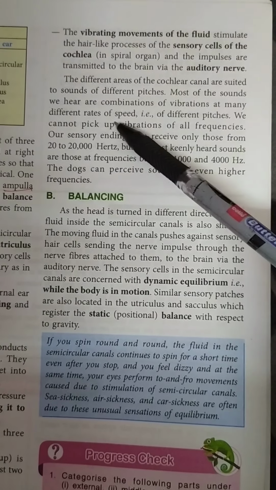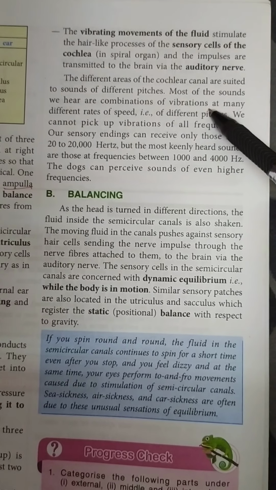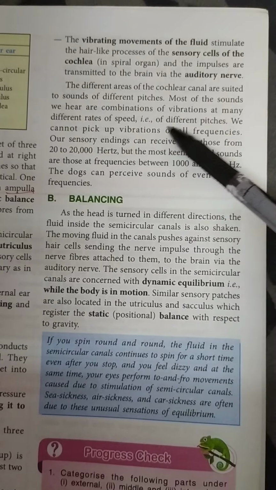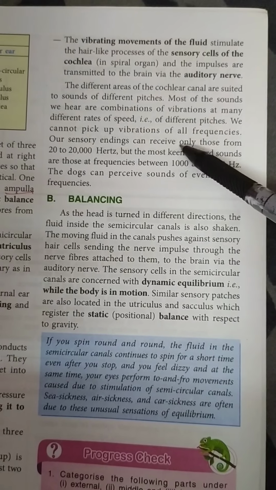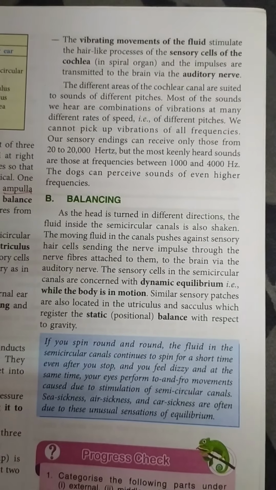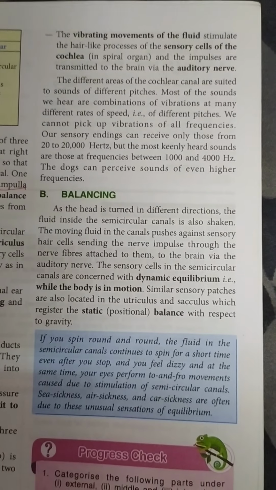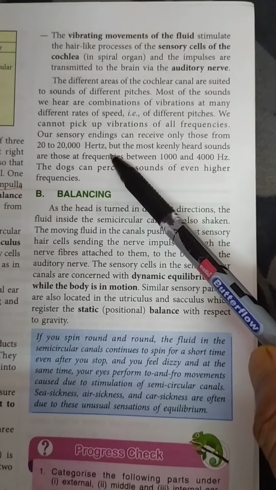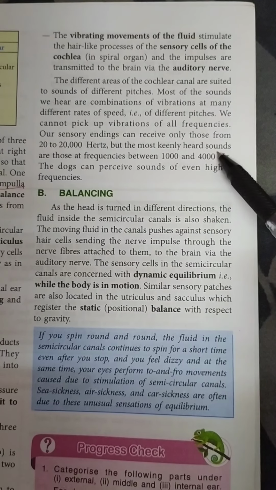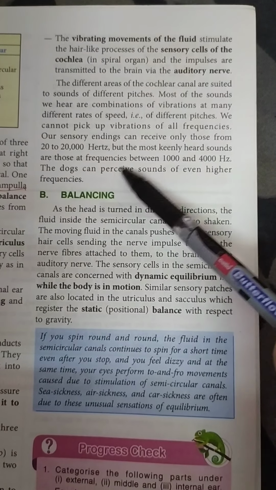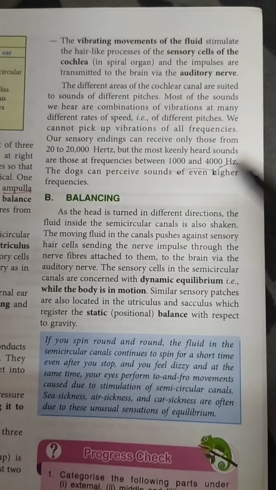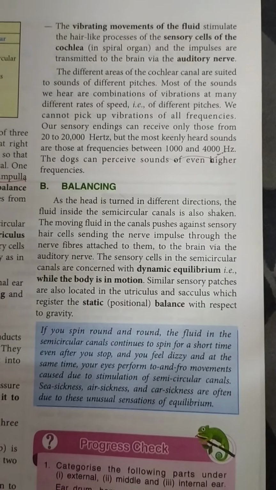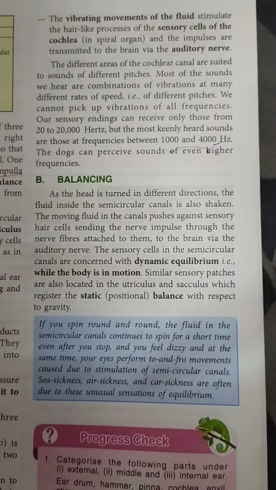Most of the sounds we hear are combinations of vibrations at many different rates or speeds, of different pitches. We cannot pick up vibrations of all frequencies. Our ears are sensitive to 20 to 20,000 Hz, but the most keenly heard sounds are those at frequencies between 1000 and 4000 Hz. Dogs can perceive sounds of even higher frequencies.